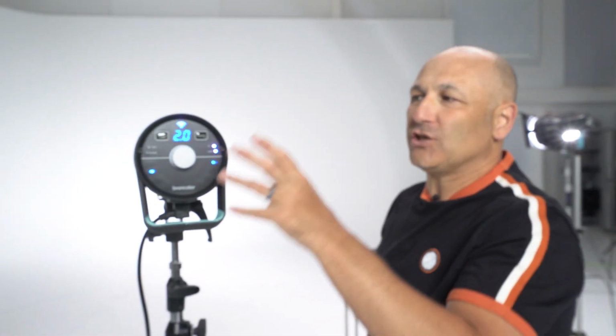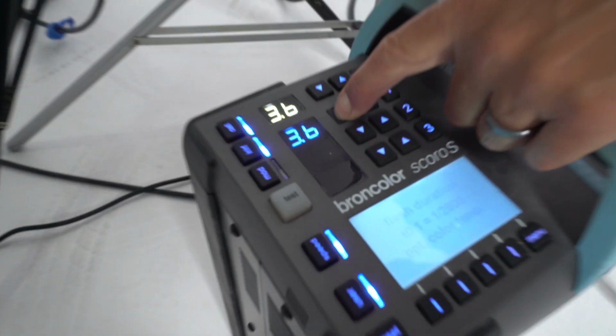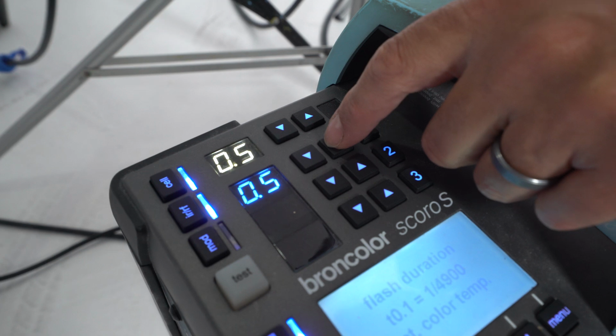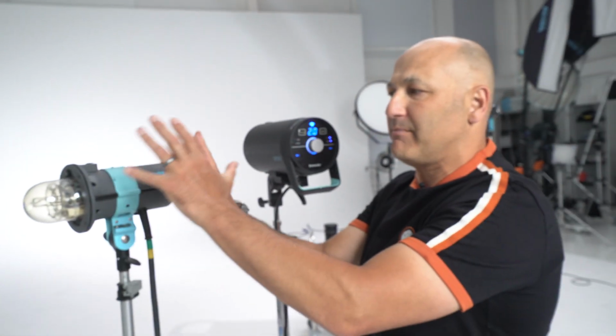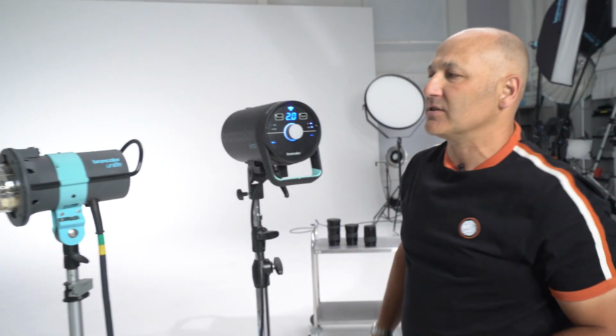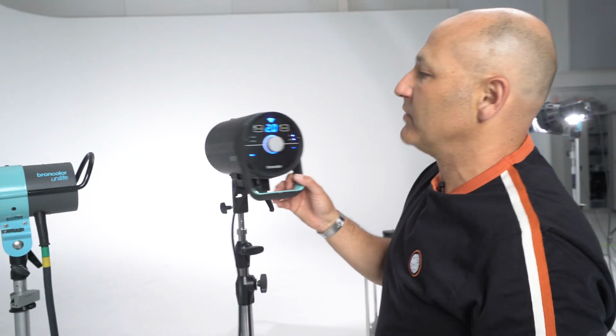So my power range isn't as great, and I can only go down to power 2, whereas I can go down to power 0.5 as it stands at the moment on this particular lamp head. So I've got greater versatility in the amount of joules control with the pack system compared to the monoblock system. But in saying that, this particular model is still very good.